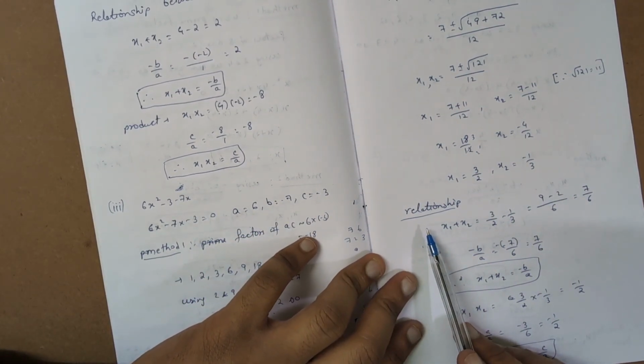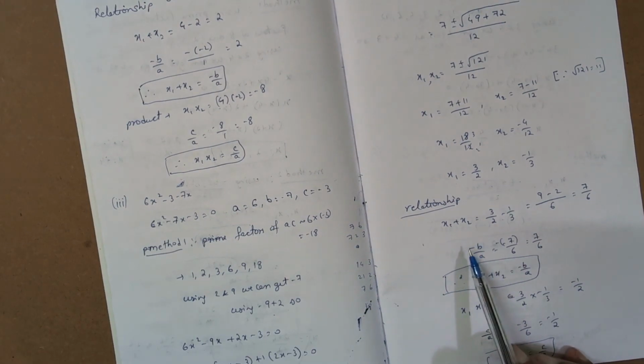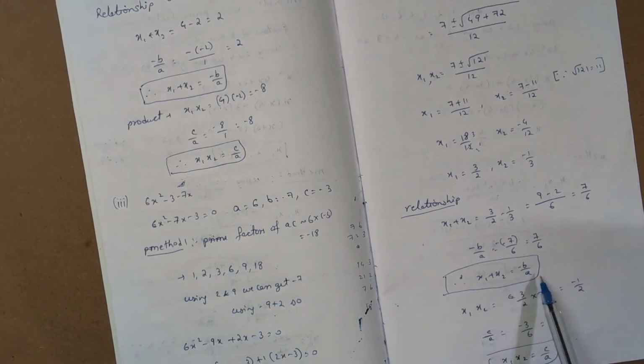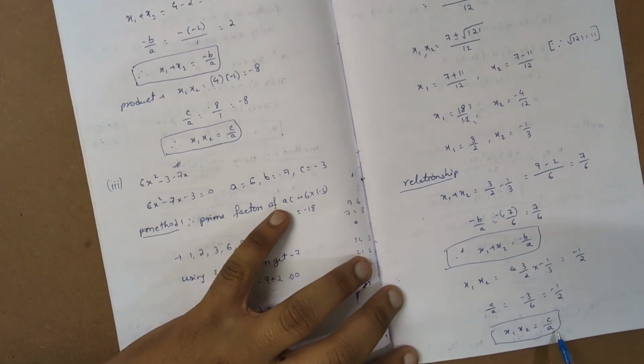And we need to verify the relationship, that is the sum of roots will be equal to minus b by a, and the product of roots will be equal to c by a.